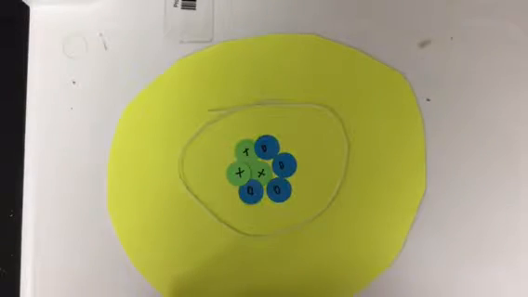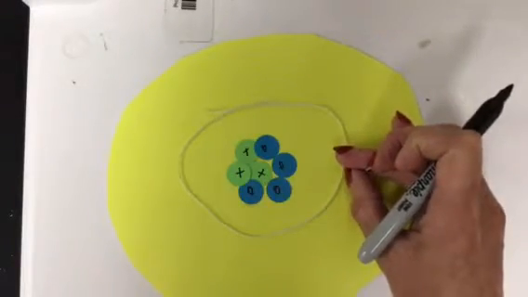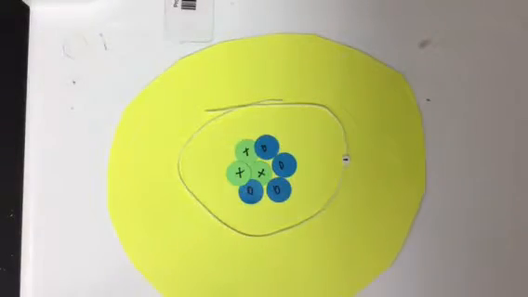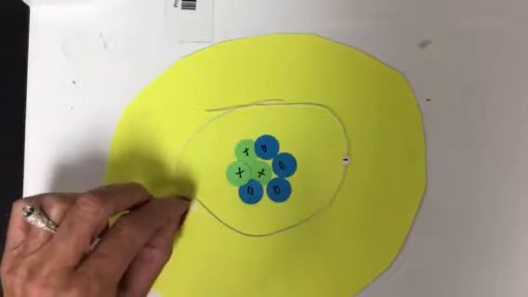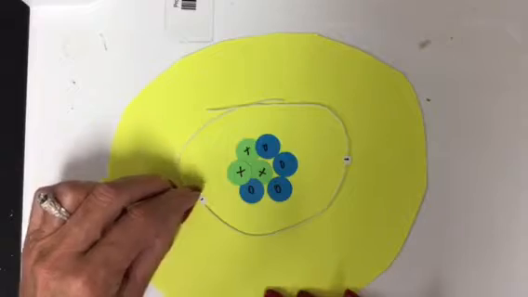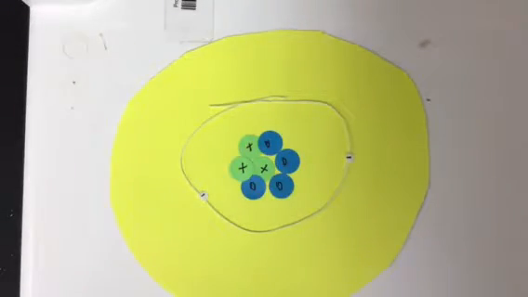So my electrons are going to be tiny because they're very tiny particles. And I'm going to put a little minus on them because they have a negative charge. Now I'm going to put my first 2 on the first energy level because that first energy level can hold up to 2. See if I can get these little particles on there. Well, here's 1. There's 1 of my electrons. And here's the second one. And it needs to be on that first energy level.